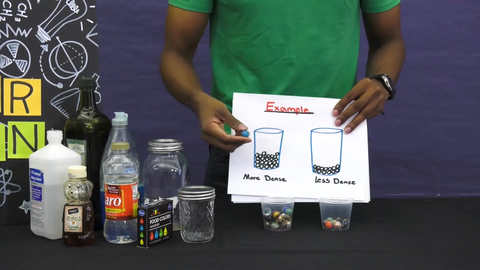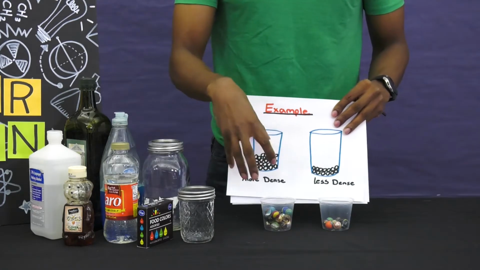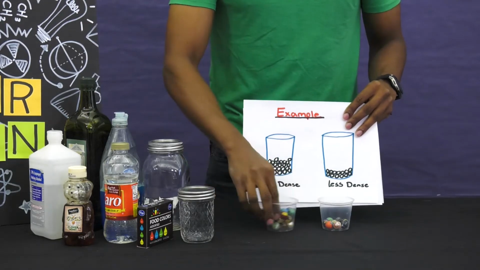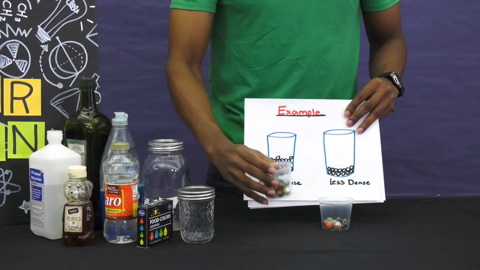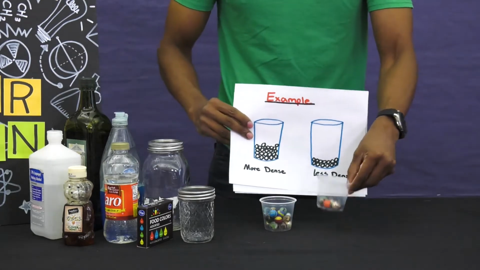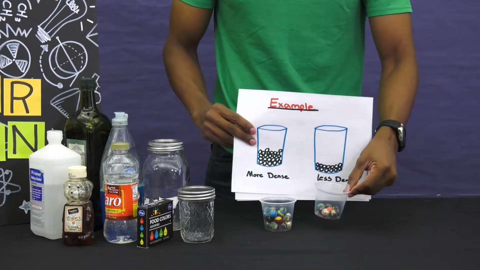So pretend these marbles are molecules. That is the matter in the object. And so this cup has more molecules per this volume, meaning it has a higher density than, say, this cup, which is the same size, but has fewer marbles or molecules in it.